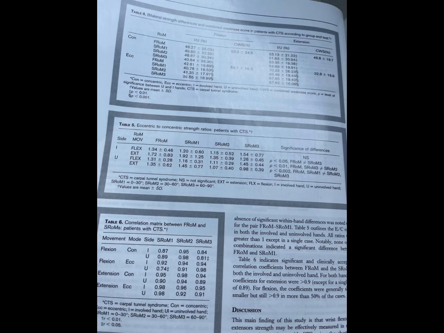The present strength scores derived from both FRoM and SRoM were largely within this range. For concentric extension in women, the PTs reported by the above studies ranged roughly 6 through 8 Newton meters, whereas in the present study the corresponding values were about 9 and 10 in FRoM and SRoM1 respectively.